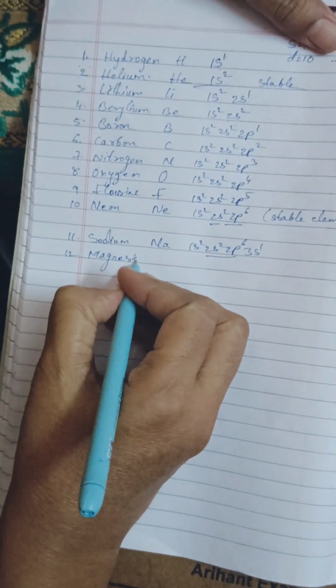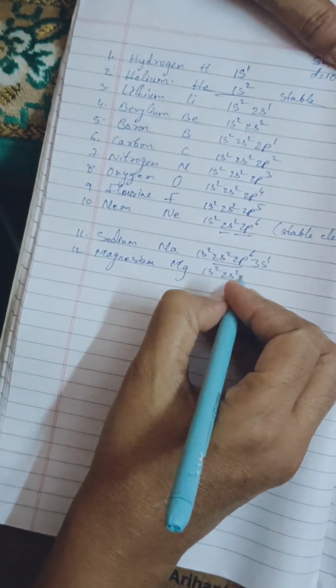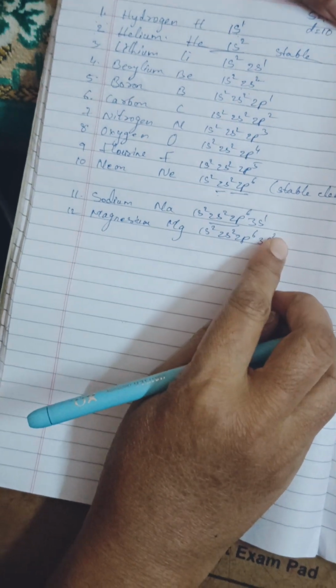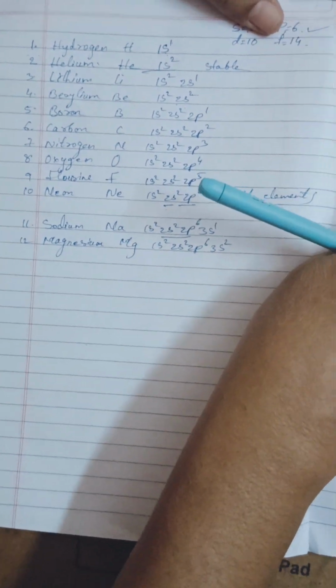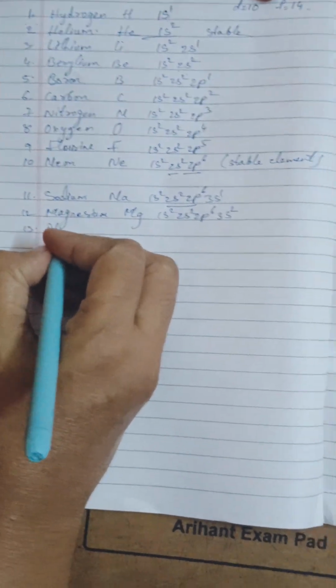The 12th is magnesium. Magnesium symbol is Mg. So what we'll get? 1s2, 2s2, 2p6, 3s2. Now 3s is completed. So after 3s comes 3p, then 4s.